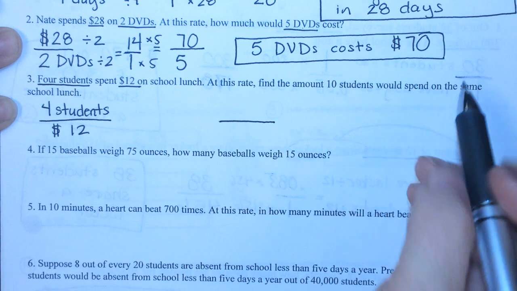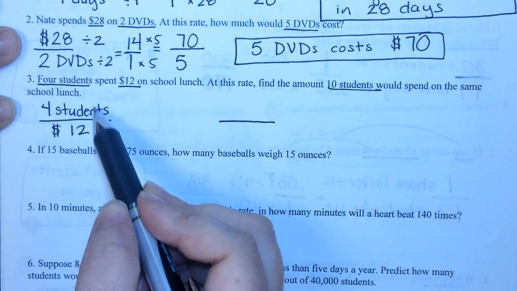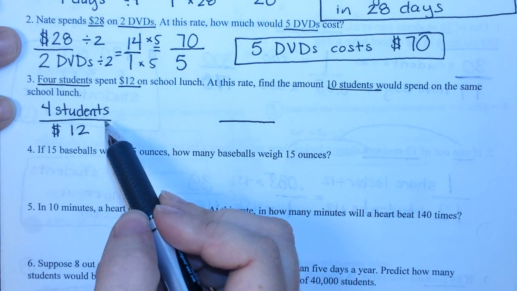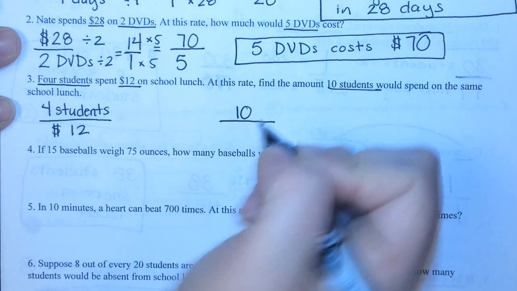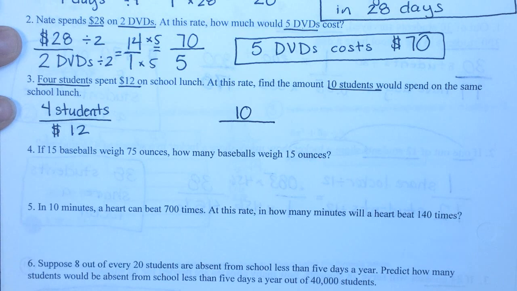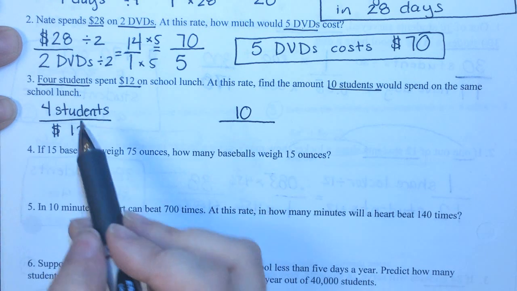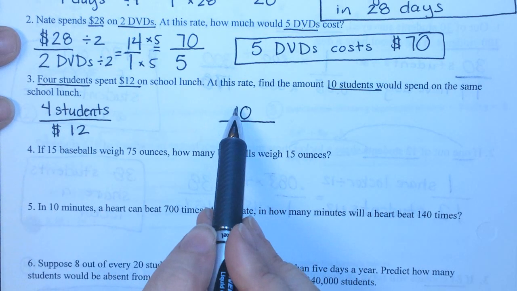All right, if I'm talking about 10 students, look at my fraction. Where would I set that up with? So students are on the top, so 10 is going to go on the top. Okay, we good with that? All right. I need to change 4 to 10.